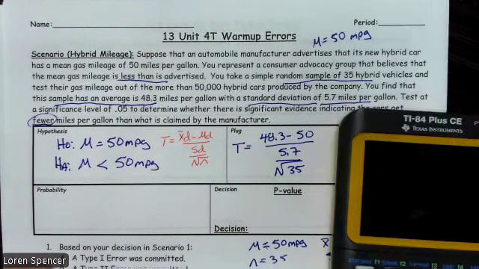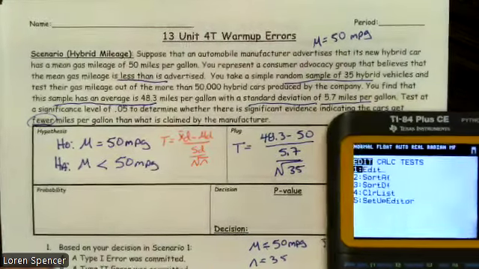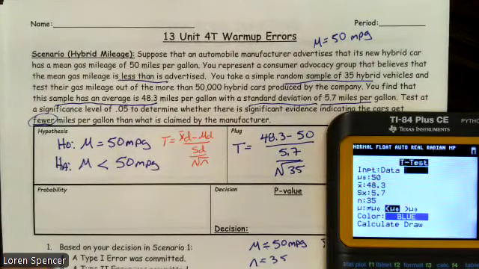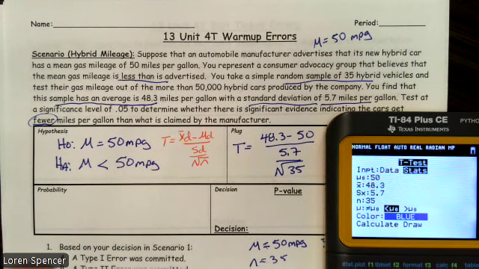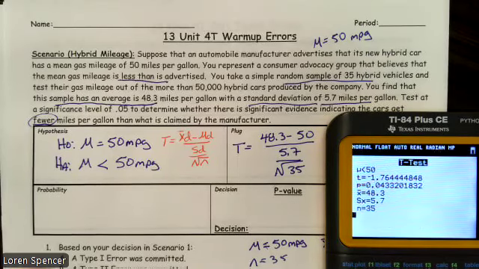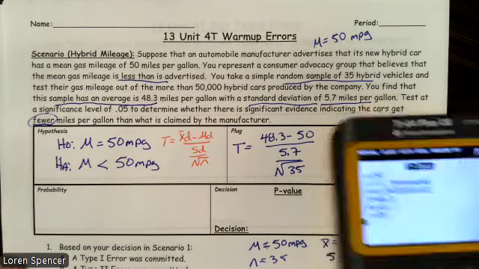So let's take a look at this and run this real quickly. So stat, T-Test, 50 miles. 50 miles is the claim. 48.3 is what we found from the sample. 5.7 was our standard deviation. There's our sample size, and we have less than highlighted. But when I calculate, I end up getting a t equal to negative 1.764.